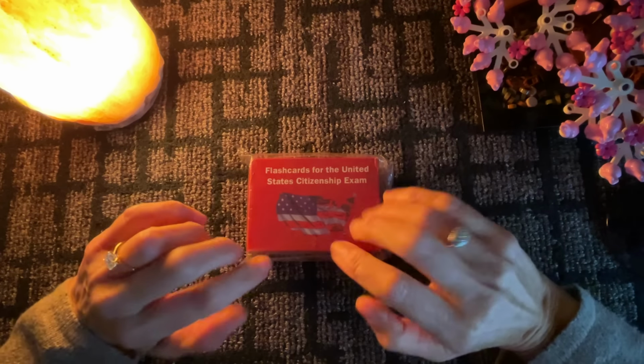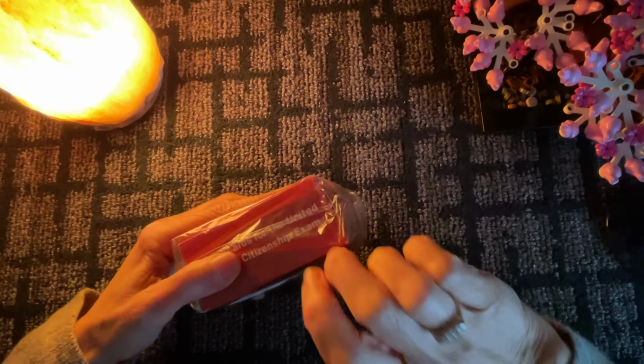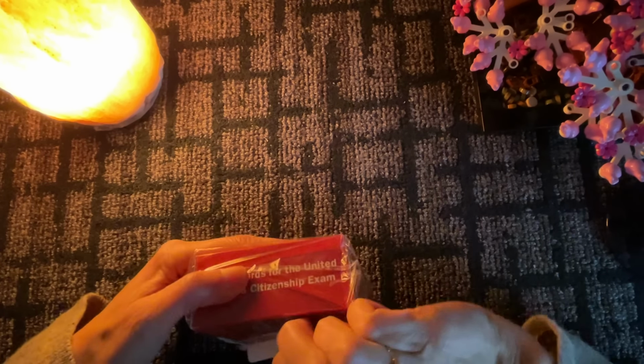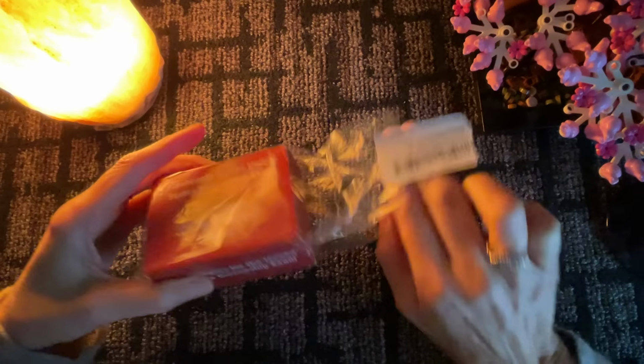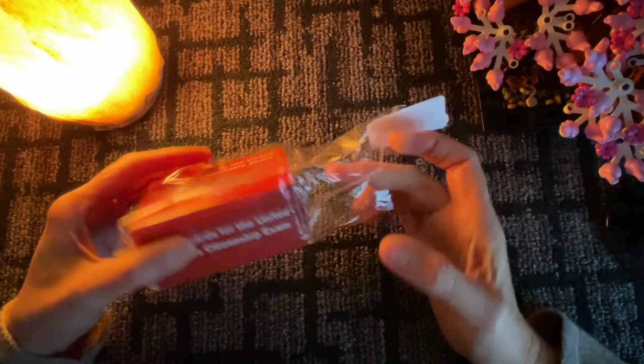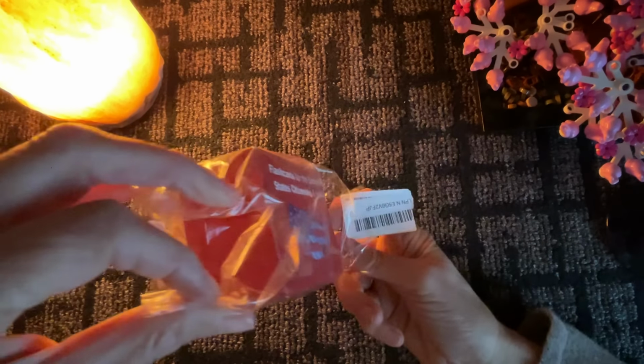Yesterday, we started looking at these flashcards for the United States Citizen Exam, and I thought we could look through a few more.